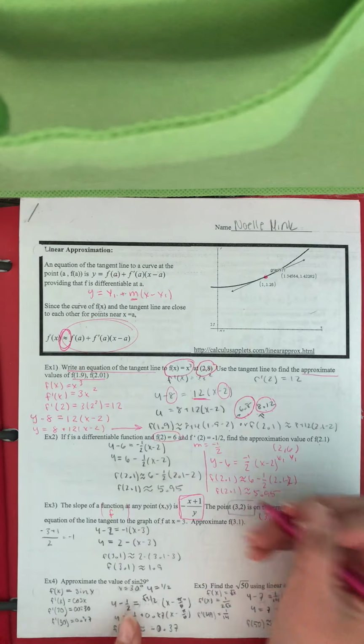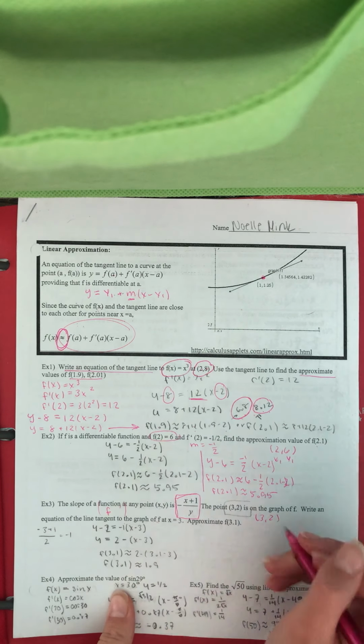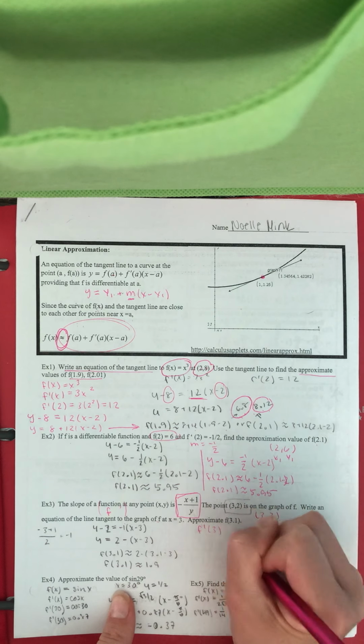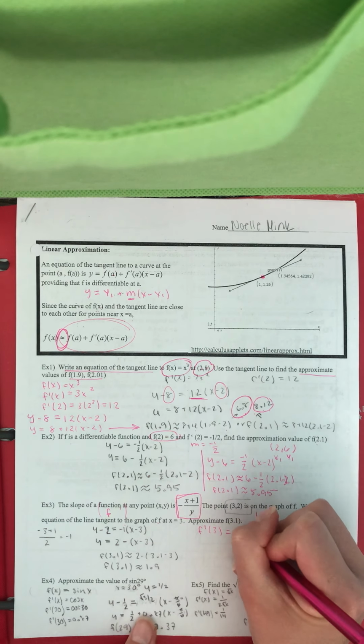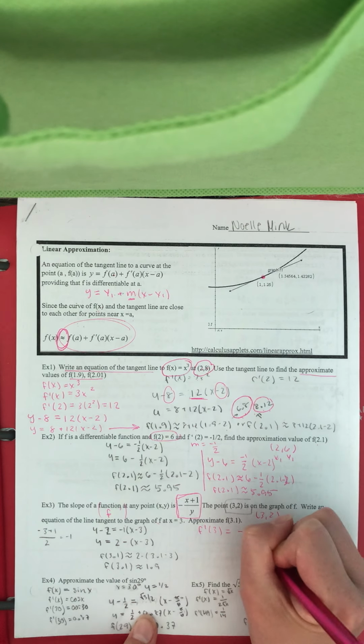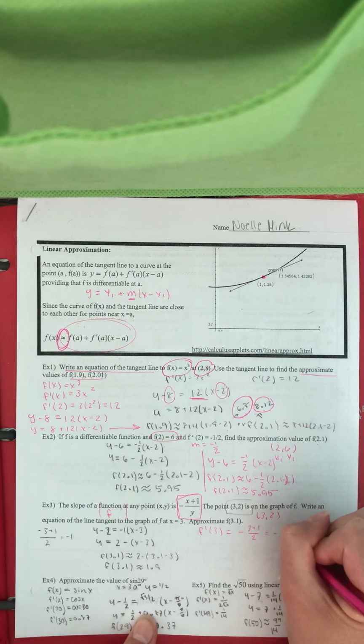So, you know it's (3, 2), so you're trying to find the slope at that point. So f prime of 3, if you like to think about it that way, is negative (3 plus 1) over 2, or negative 2.